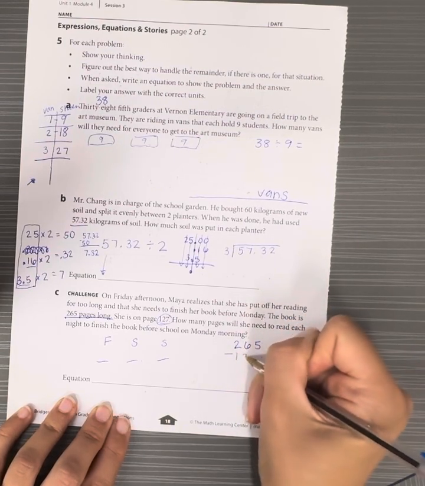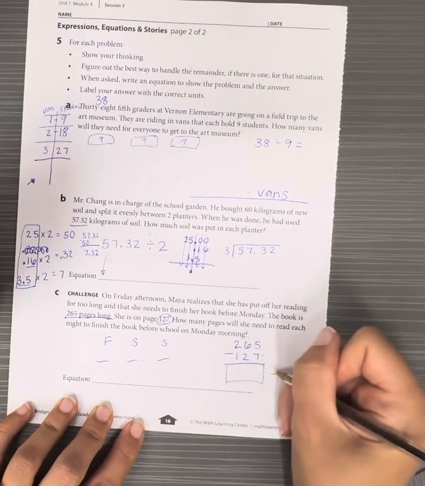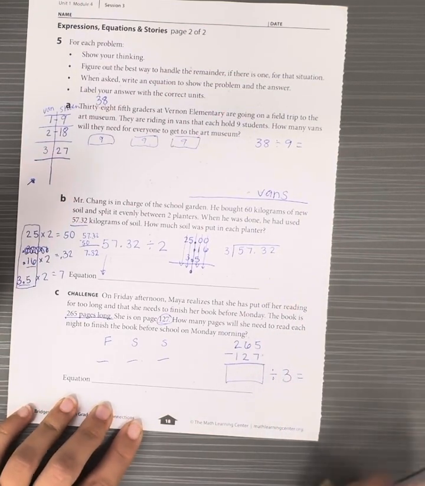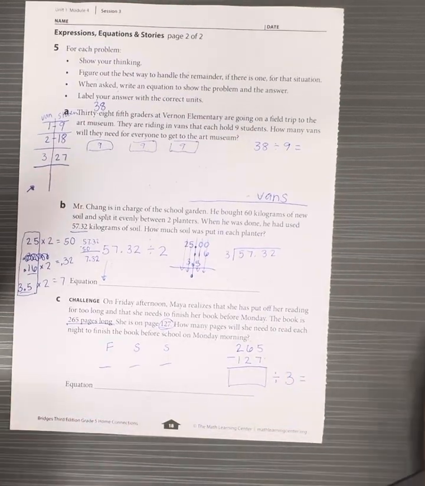How many more means that I'm going to subtract. So once I have found that answer, then I'm going to divide it by 3. And that is going to be your equation, and I'd like to see how you are going to solve that problem.